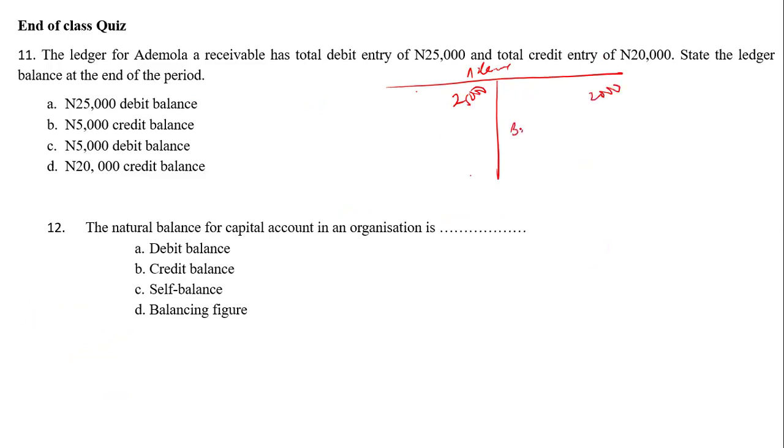So here we are going to have a balance down of 5,000, and that 5,000 is a debit balance. Final one, the natural balance for a capital account is a credit balance.